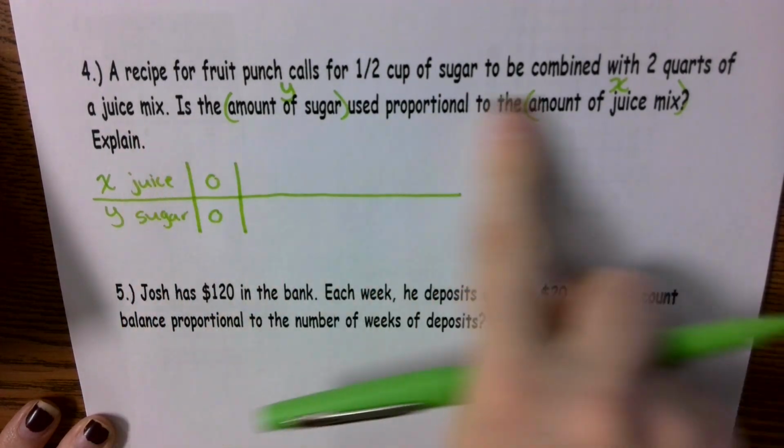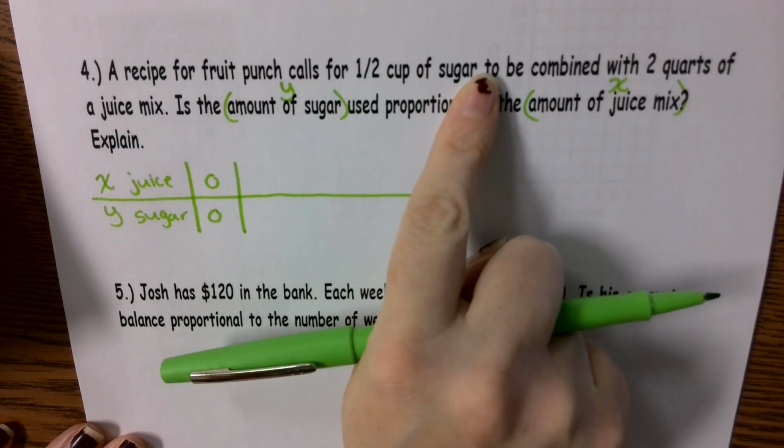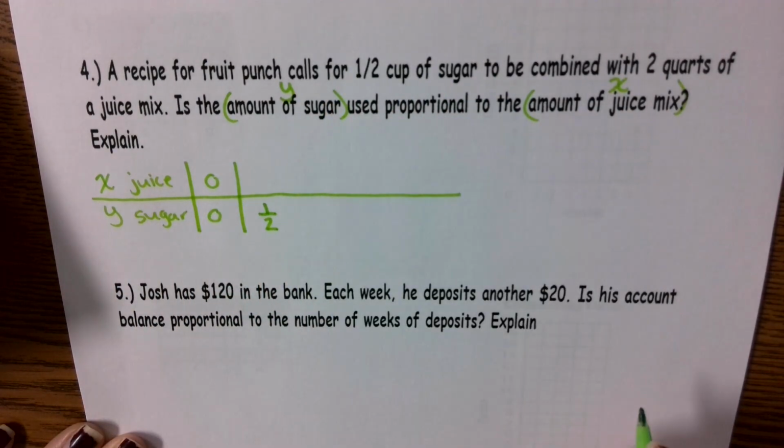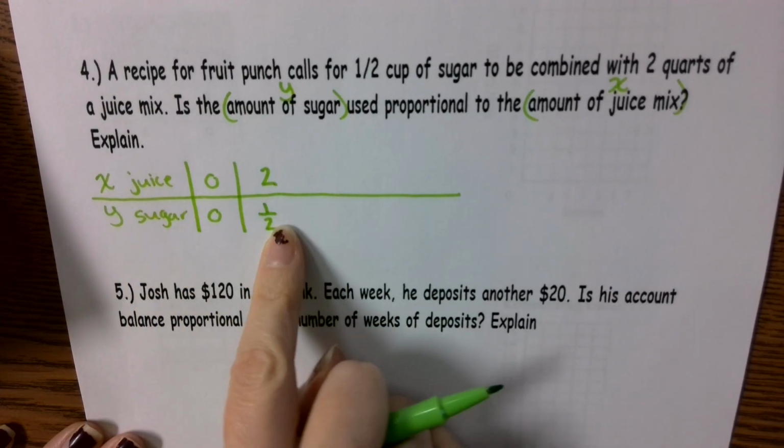So now I'm going to look at the only numbers they gave to me. They said half a cup of sugar. So, okay, sugar, half a cup. I'm going to go ahead and put half. And it's 2 quarts of juice. So I'm going to put 2 up here. 2 juice, half of a sugar.